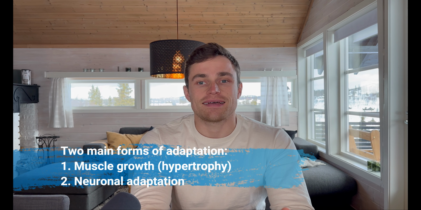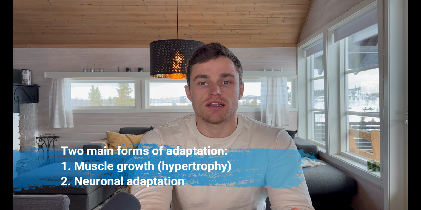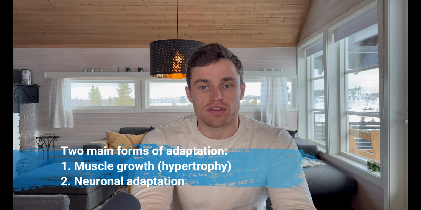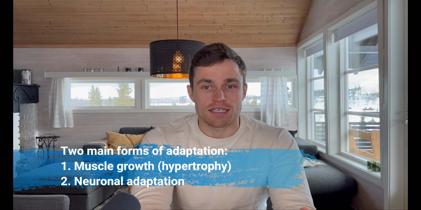For example, somebody who is risk averse, perhaps with a history of injury, may prefer to take many more smaller steps than somebody who is a little bit more gung-ho, who will set up their staircase with larger increments in pursuit of their goals. The two primary forms of adaptation that we see to the stimulus of high-intensity resistance training are muscle growth, or hypertrophy, and neuronal adaptation.